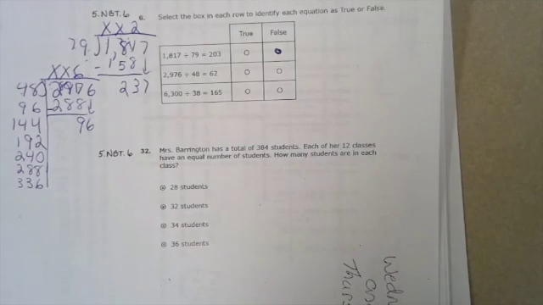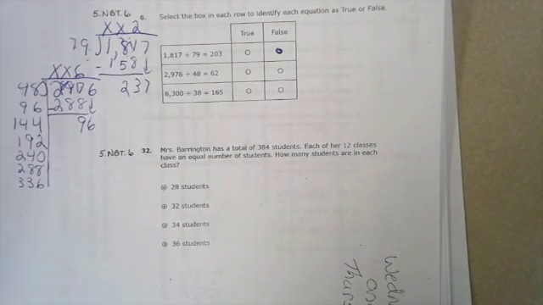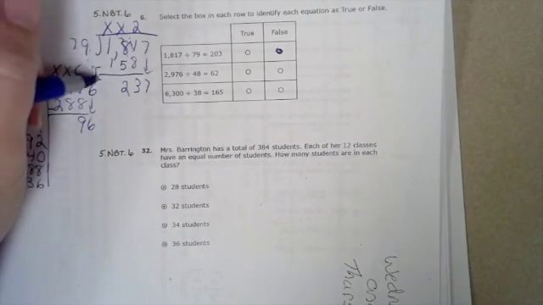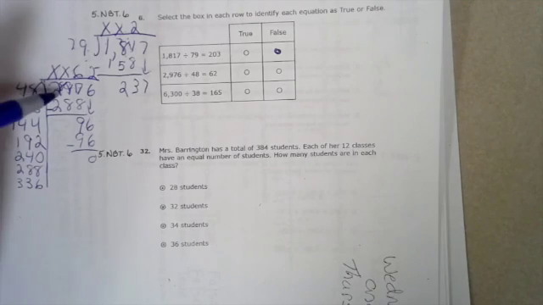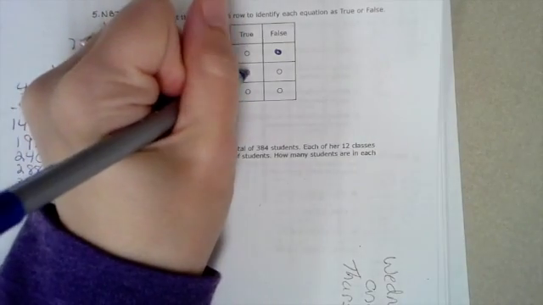How many times will 48 go into 96? 2 times. 2 times 48 is 96. So 2,976 divided by 48 is 62. That was a true answer.